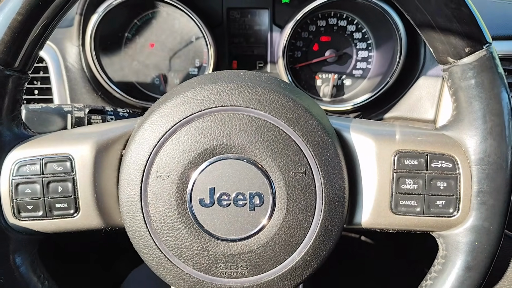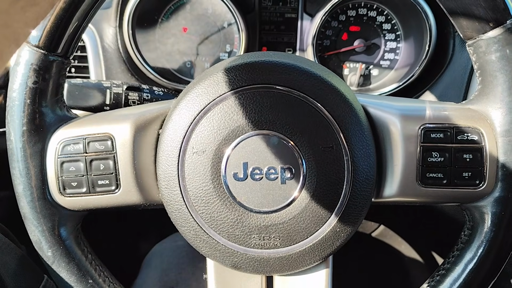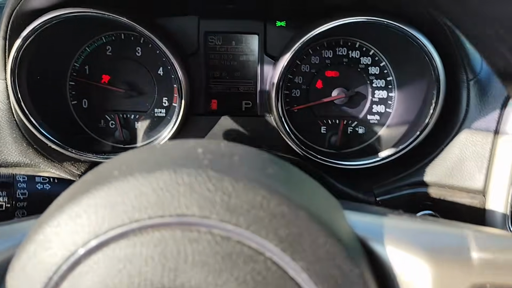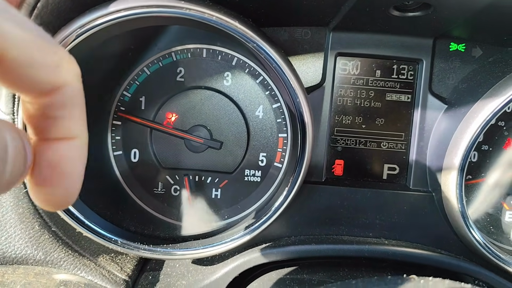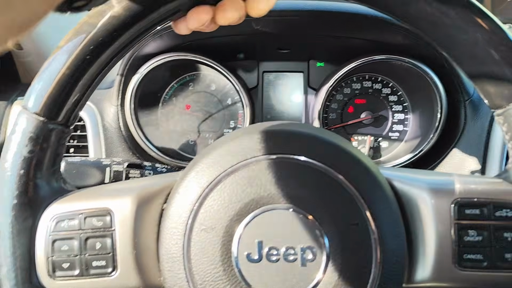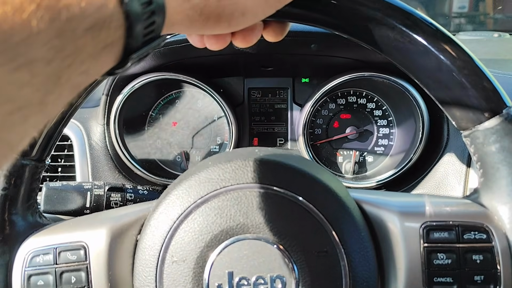Hello. Today at my workshop I have a Jeep Grand Cherokee. It came with a problem with the airbag warning light on. So let's start to dig out what the problem is.